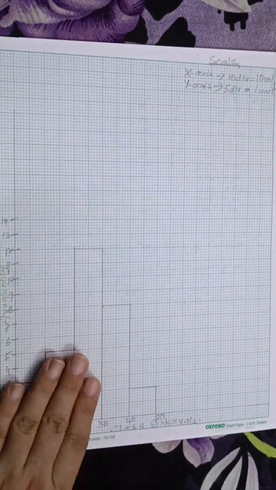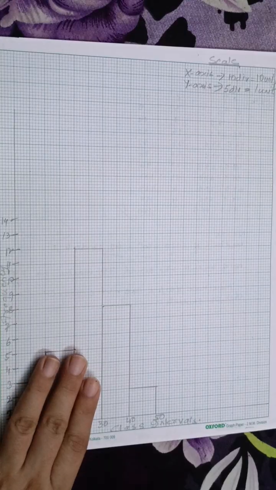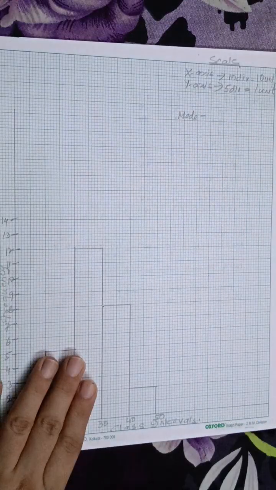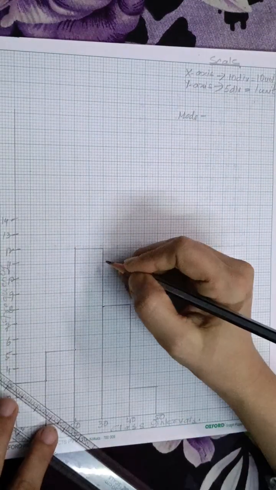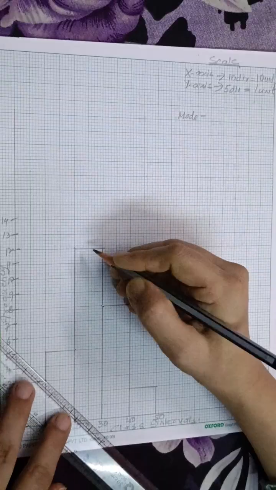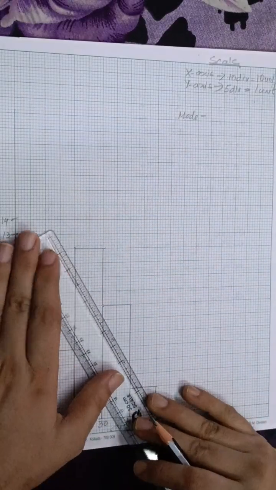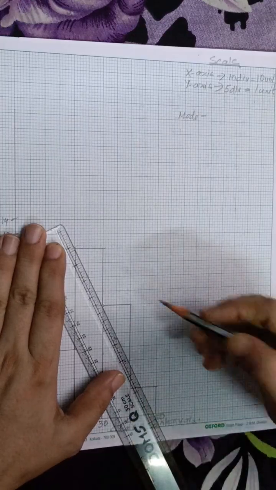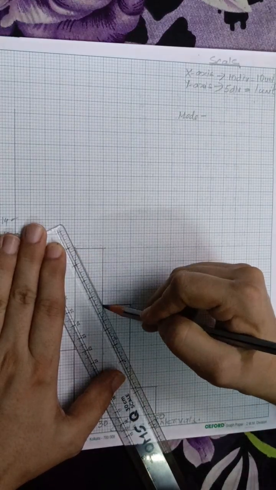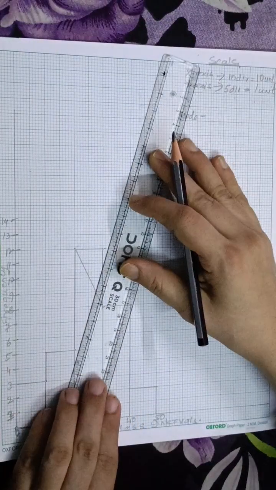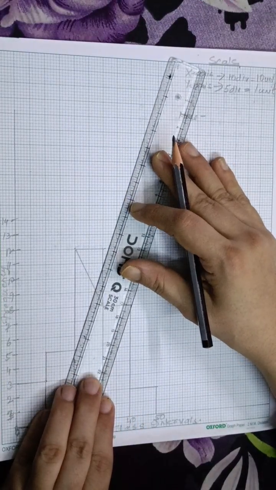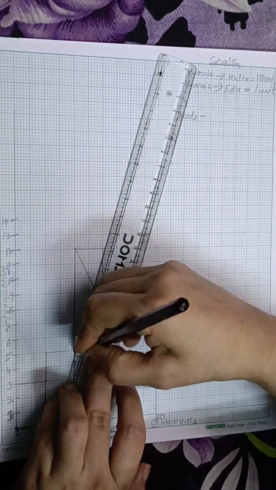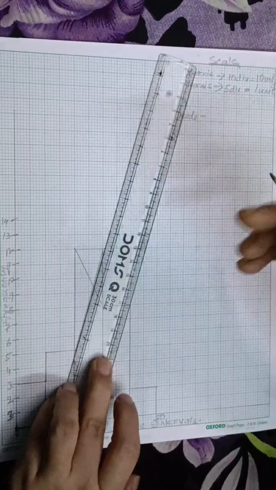But if you are supposed to calculate the mode, then how do we calculate the mode here? What will you do for that? You will take the longest rectangular bar, then to its adjacent ones you are going to draw lines, and these lines are going to intersect at a point.